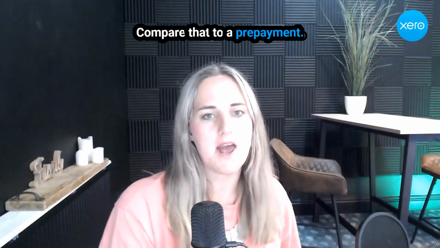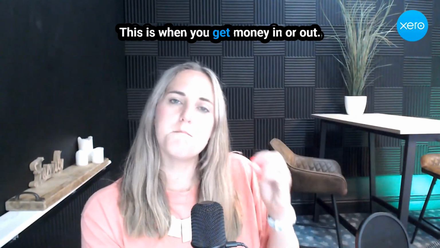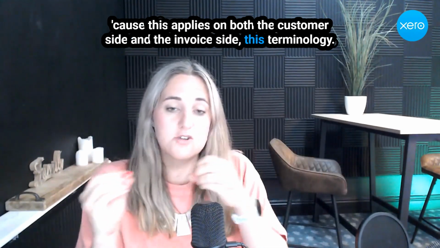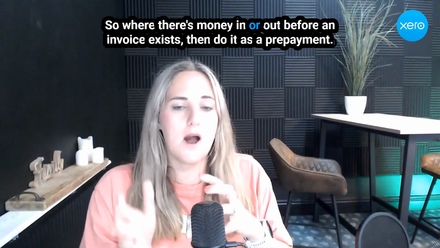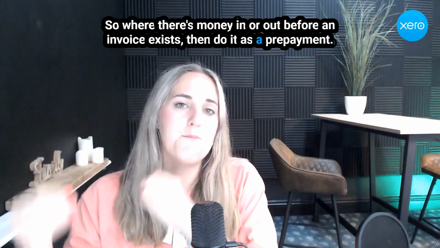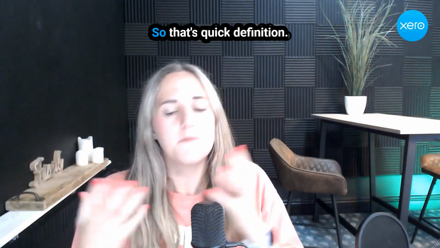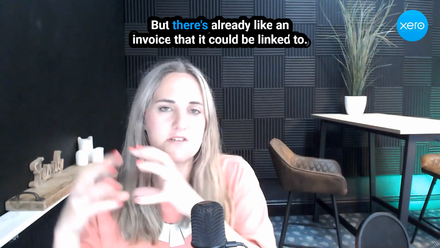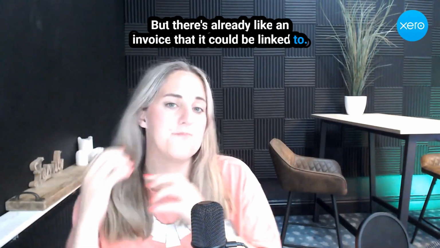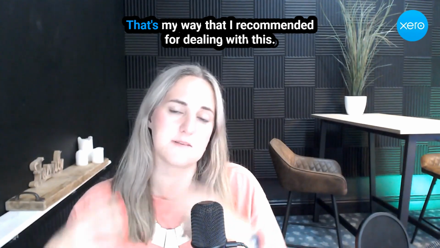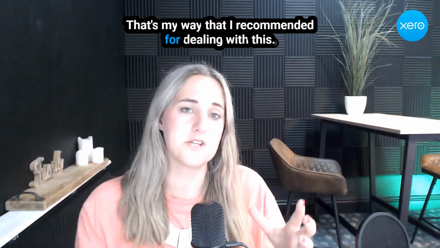Compare that to a prepayment. This is when you get money in or out, because this terminology applies on both the customer side and the supplier side. So where there's money in or out before an invoice exists, then do it as a prepayment. So that's a quick definition. Overpayment, too much too soon, but there's already an invoice that it could be linked to. Prepayment is money in or out before there's an invoice. That's the way I recommend for dealing with this.